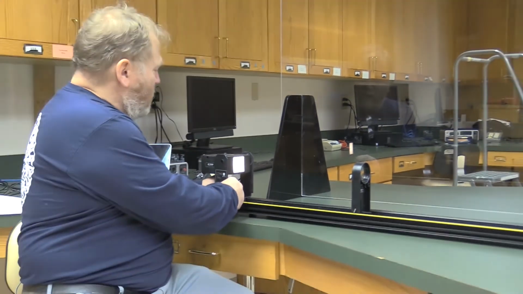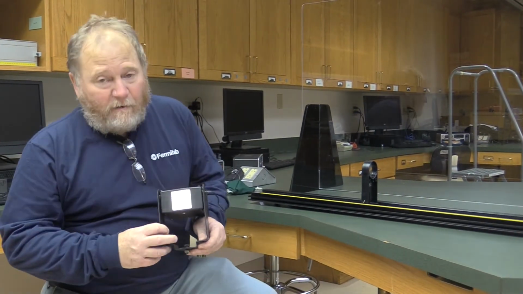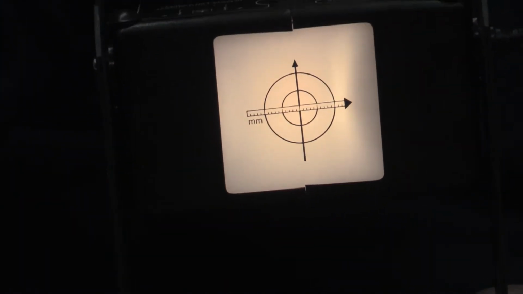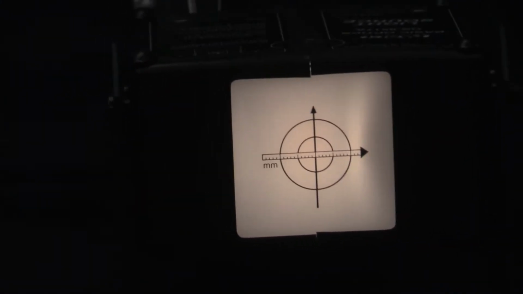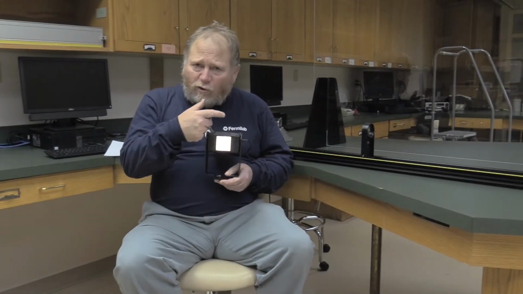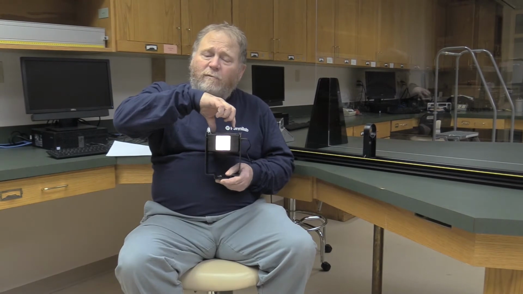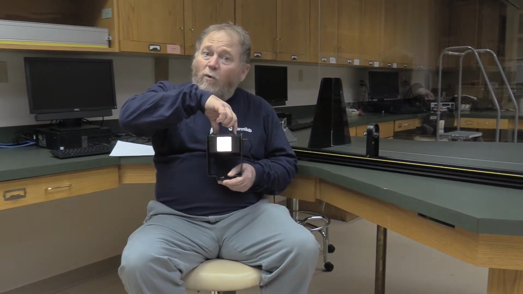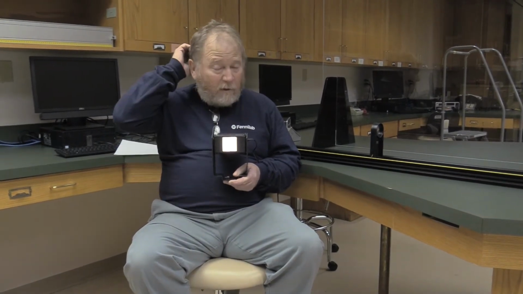Awesome. Guys, I had one last thing I wanted to show you about the object. Now, I want you to notice on the object, you have two arrows. One is pointing straight up. The other is pointing to my left, probably to your right. Now, there's also two circles. The outer circle turns out to be 20 millimeters in diameter, or 2 centimeters in diameter. The inner circle turns out to be 1 centimeter in diameter. This way, we can measure the magnification.